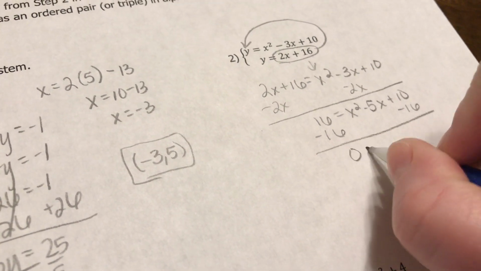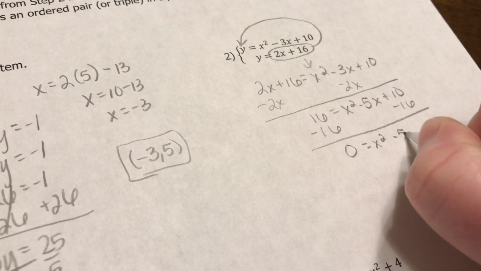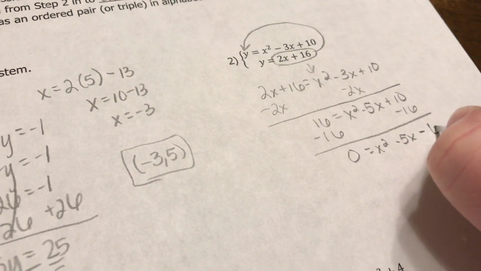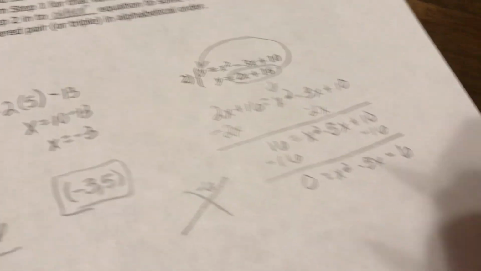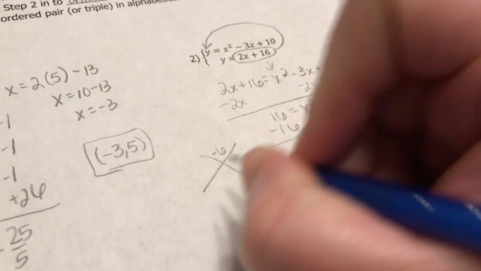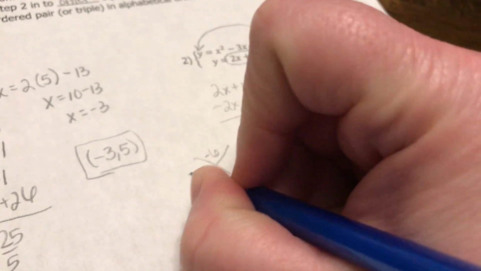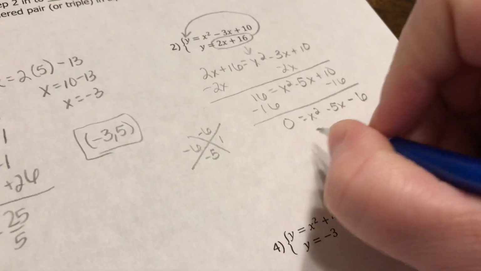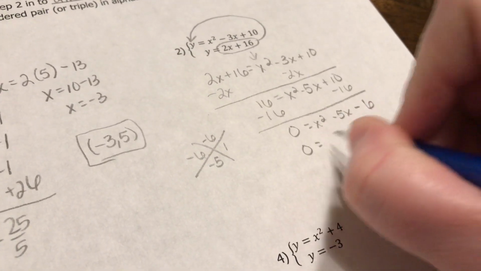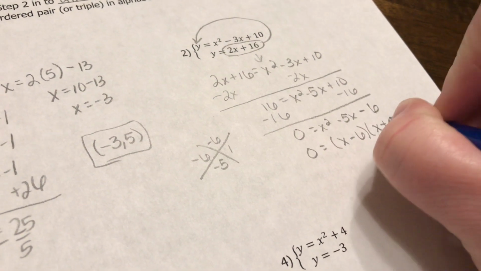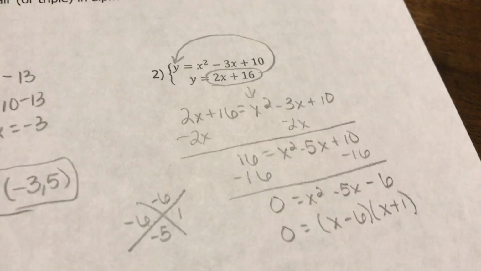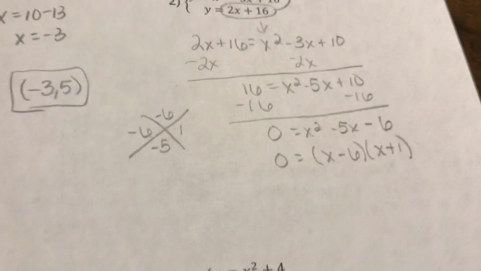And we get 0 equals x squared minus 5x minus 6. So now we are looking for two numbers that multiply to -6 and add to -5, so we should get -6 and 1. And this factors to x minus 6 times x plus 1. Now remember, we are looking for solutions, so we need to solve for x.